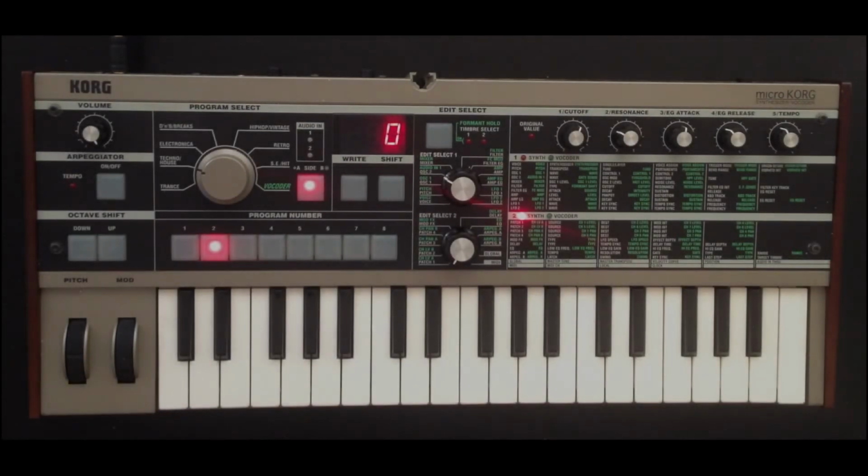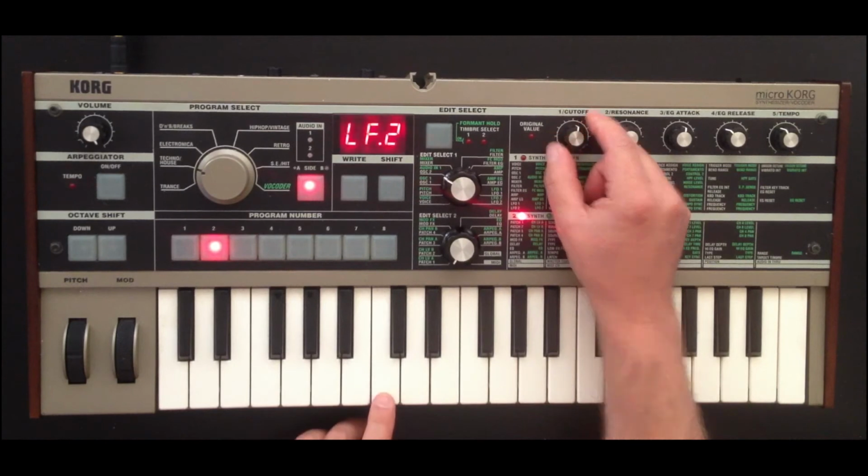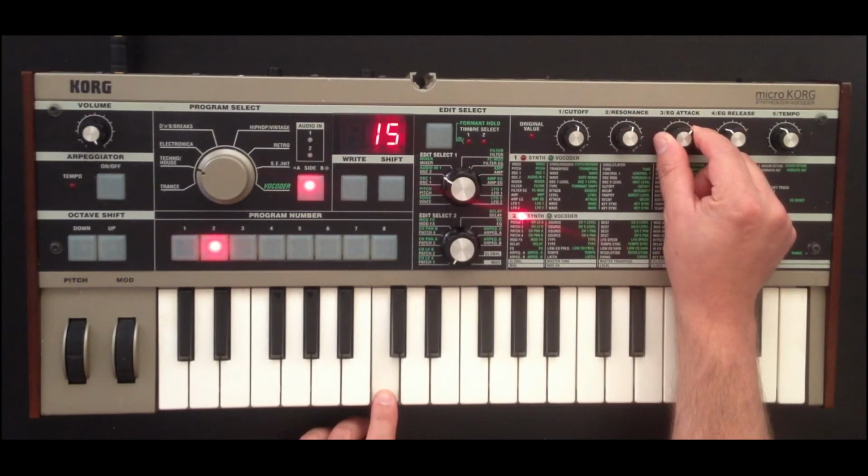Now I will use LFO2 to continuously modulate the filter cutoff. Let's set cutoff here and increase the amount.